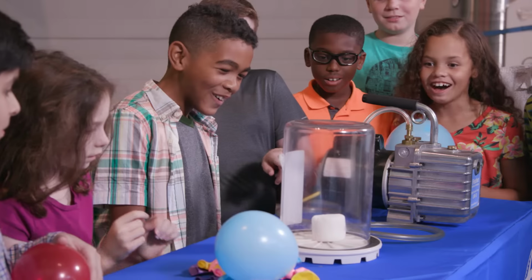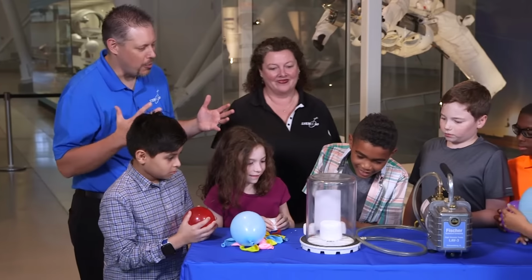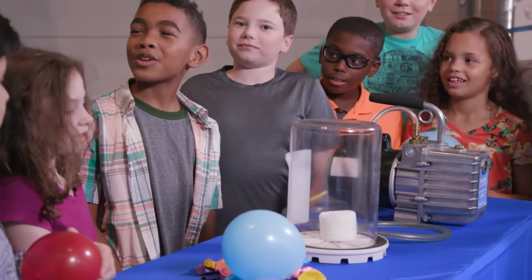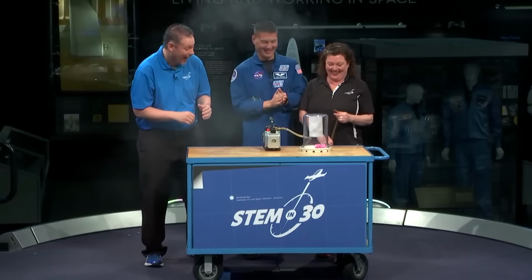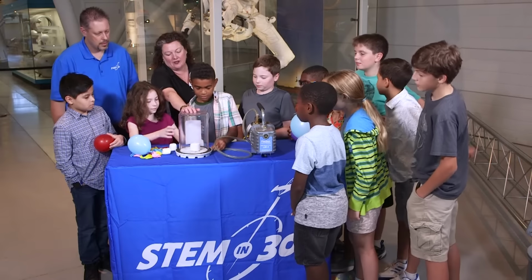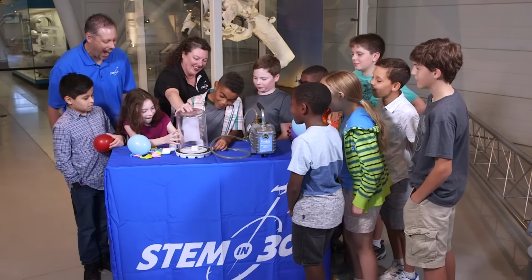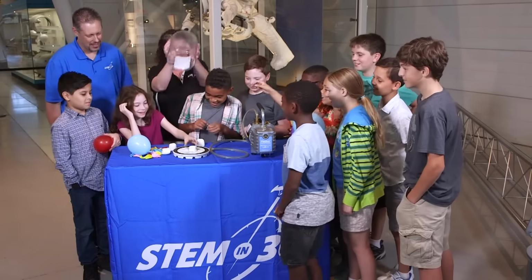Oh my gosh! Wow! We are joined by some middle school friends. What are you all working on? We're experimenting with a vacuum pump. Wow, we actually got a chance to do some of these same experiments that you're doing with astronauts. Go ahead, pull that off. Oh! I want to eat it. No, you want to eat it? Yeah. Oh, that looks disgusting.